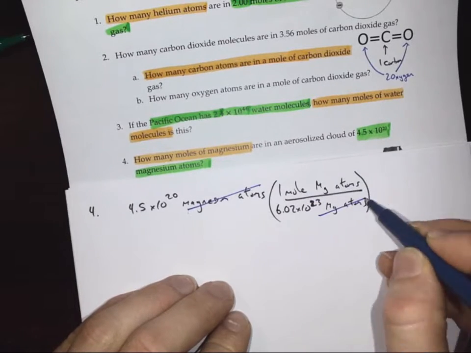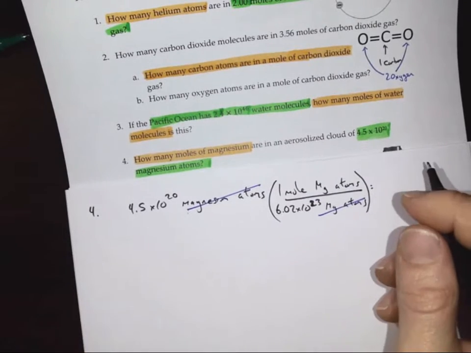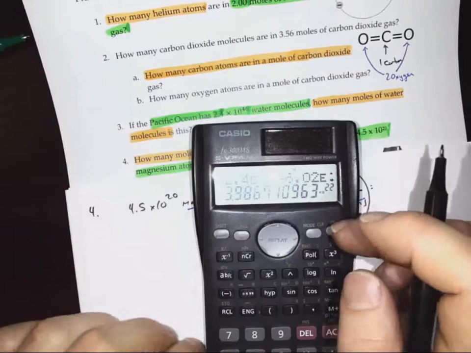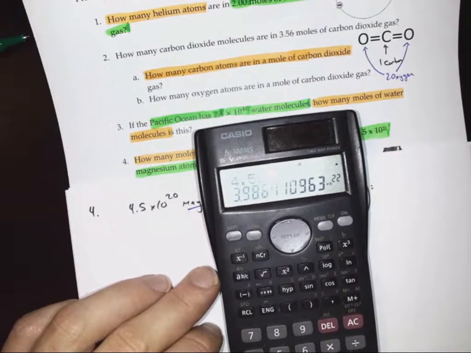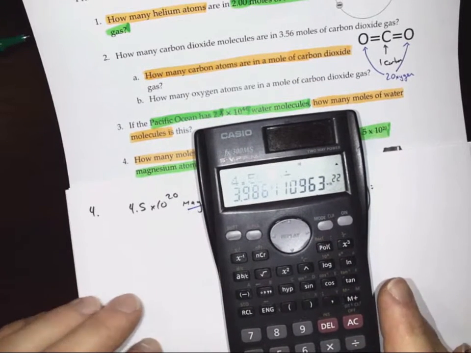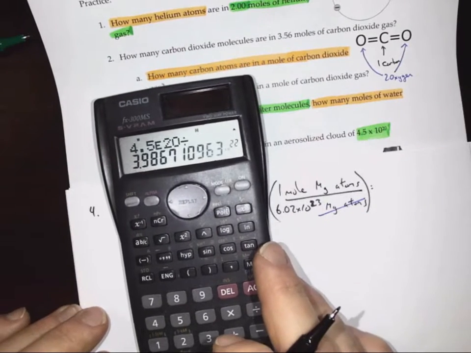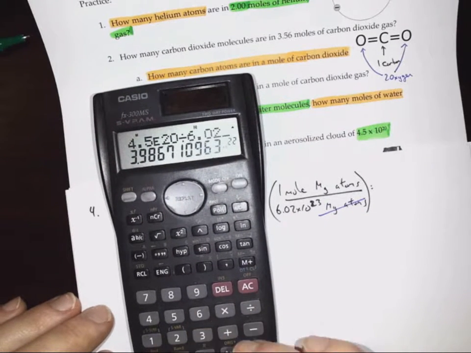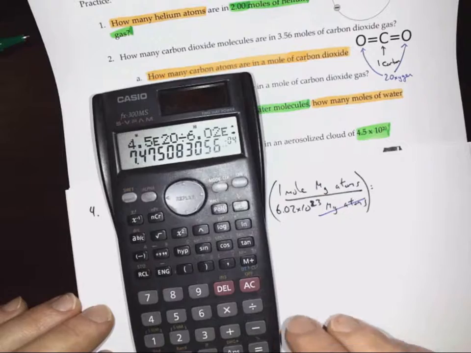Our magnesium atoms cancel out. And again, we just get 4.5 times 10 to the 20 divided by 6.02 times 10 to the 23.